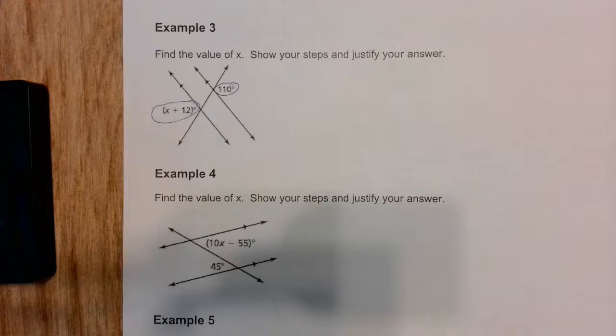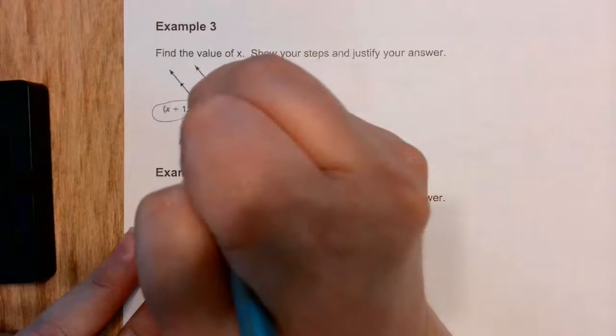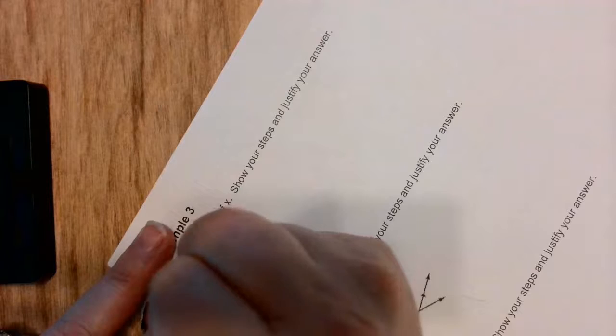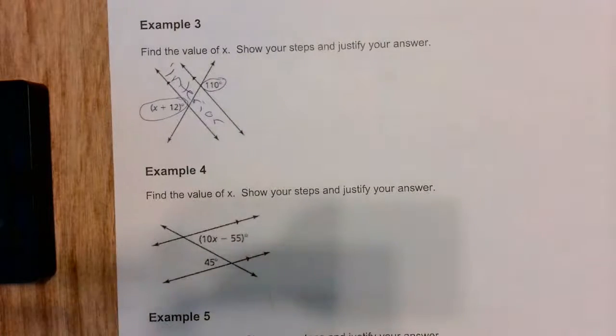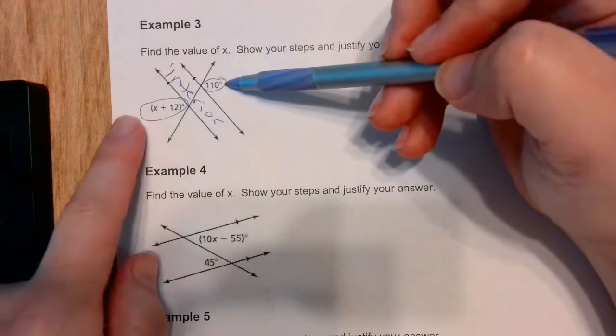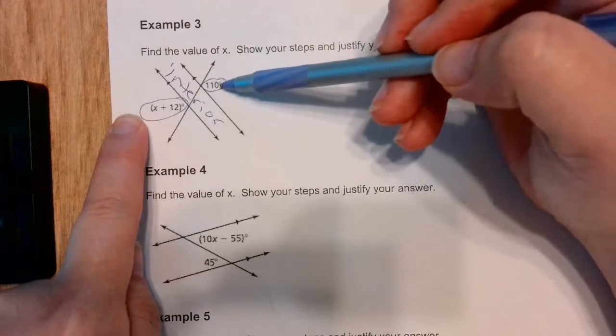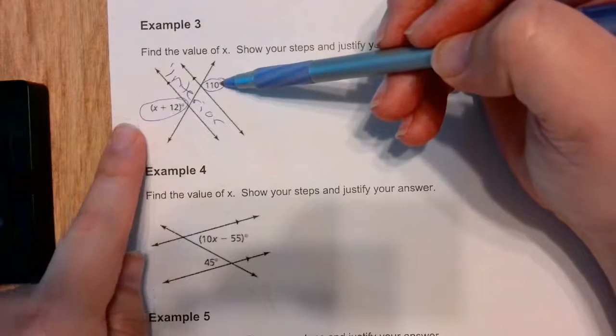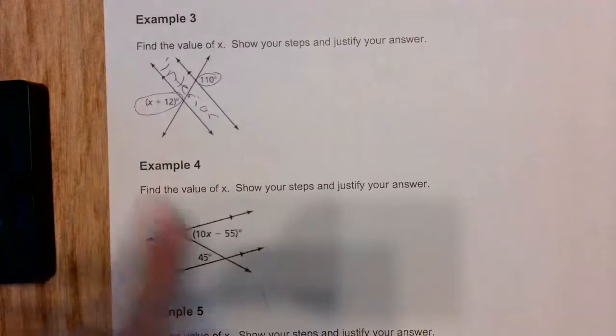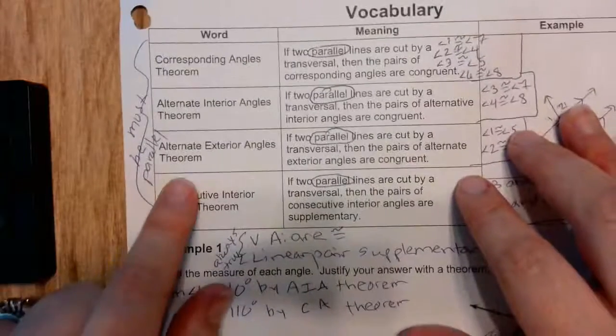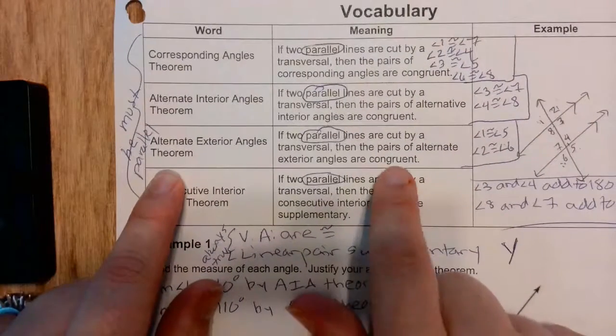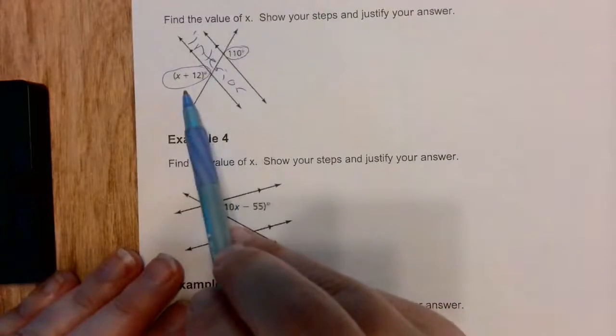So what relationship do these two have? Here's the inside, the interior. Let's write it this way. That's the interior. So the 110 and the x plus 12 are on the exterior, and they are alternate because this one is below the transversal and this one is above. So these are alternate exterior angles, and according to alternate exterior angles, they are congruent, which means these are equal.